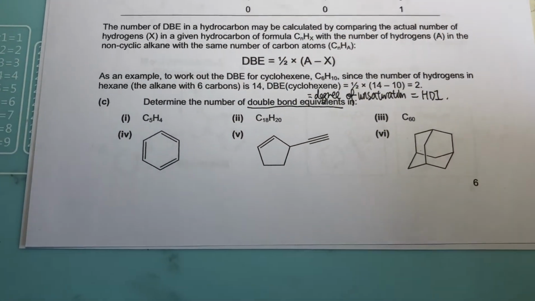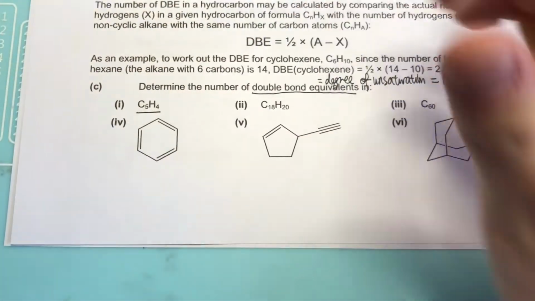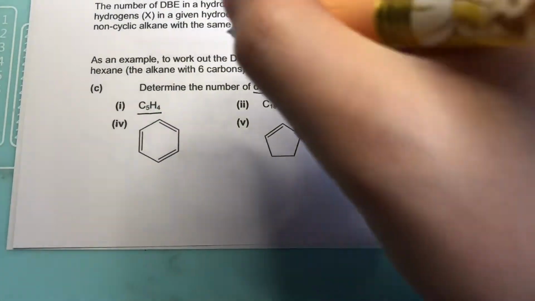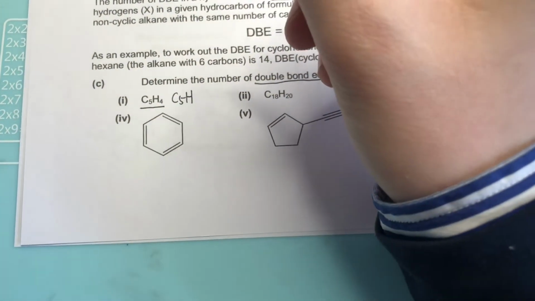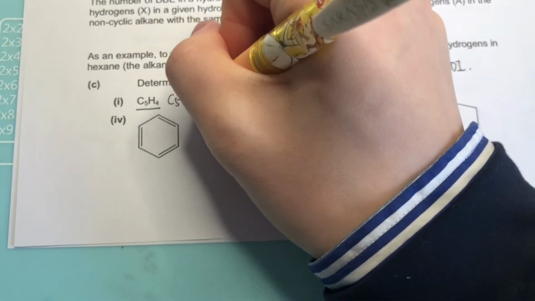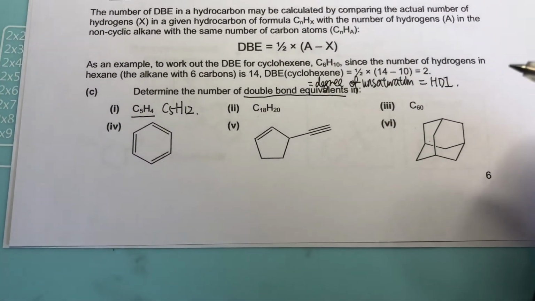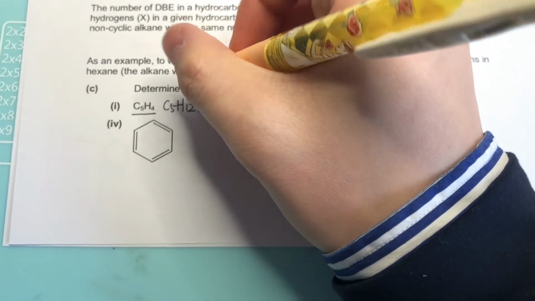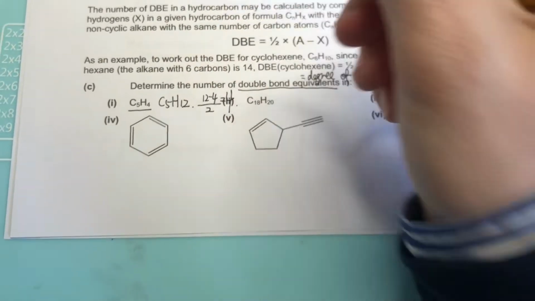Look at this formula, C5H4. We know its saturated form should be, so the degree of unsaturation should be four.